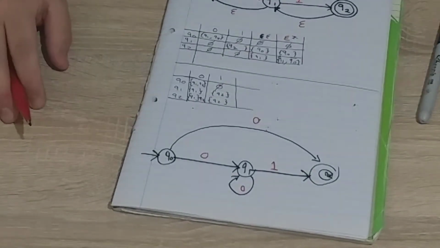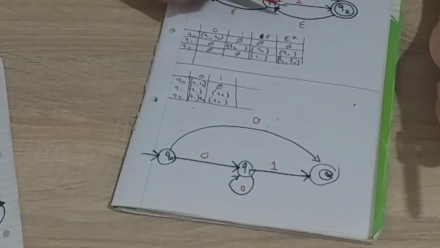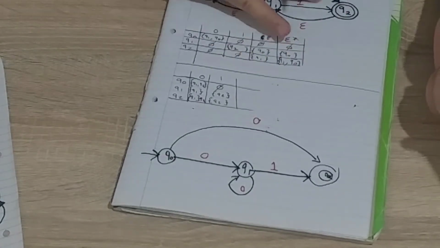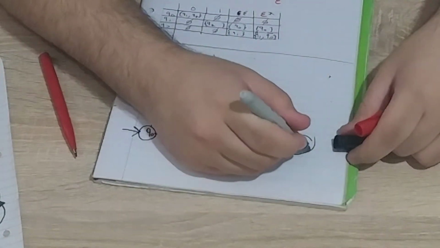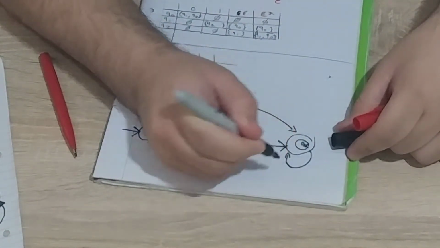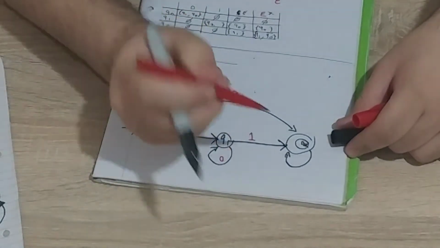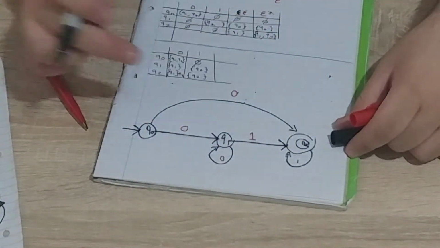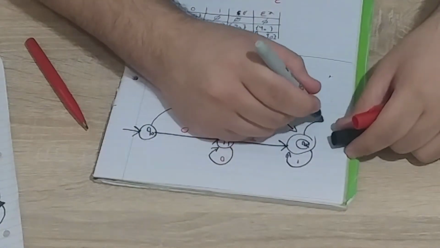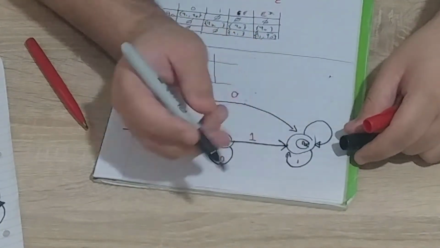It's pretty good. Now Q2 could also travel to itself using weight 1. So I'm going to just do that. Using weight 1. And it could also loop to itself using weight 0. So I'm going to have that there as well.